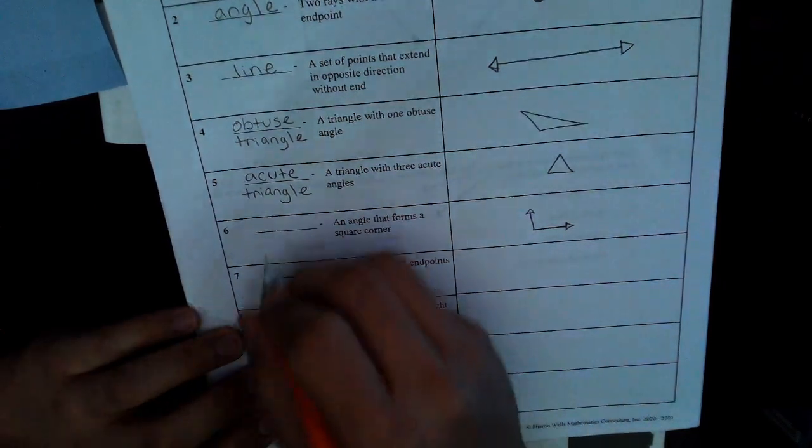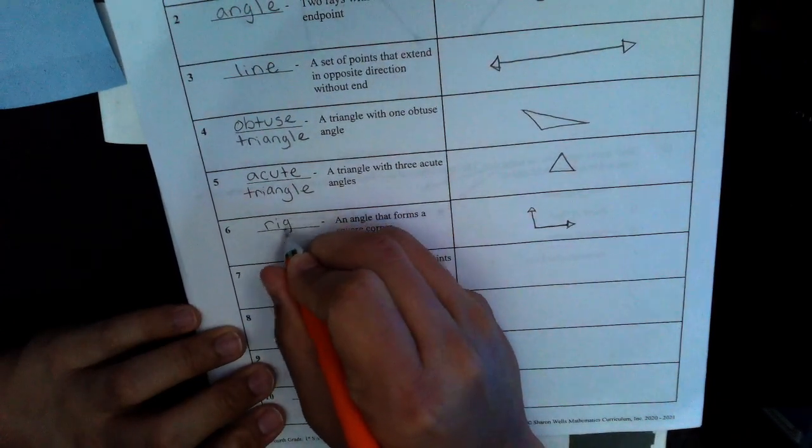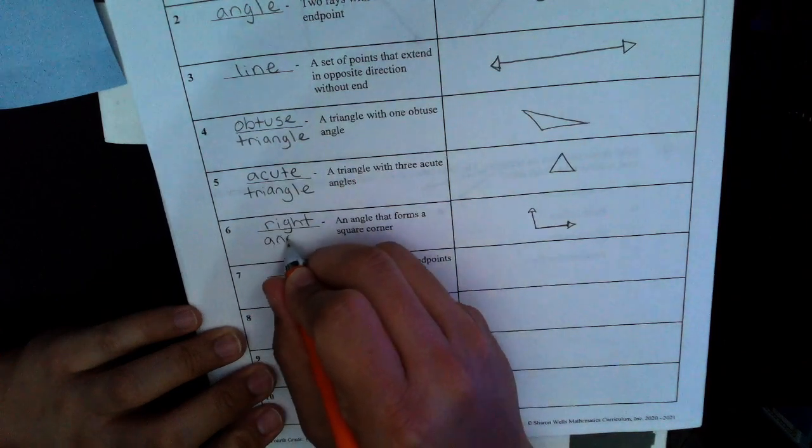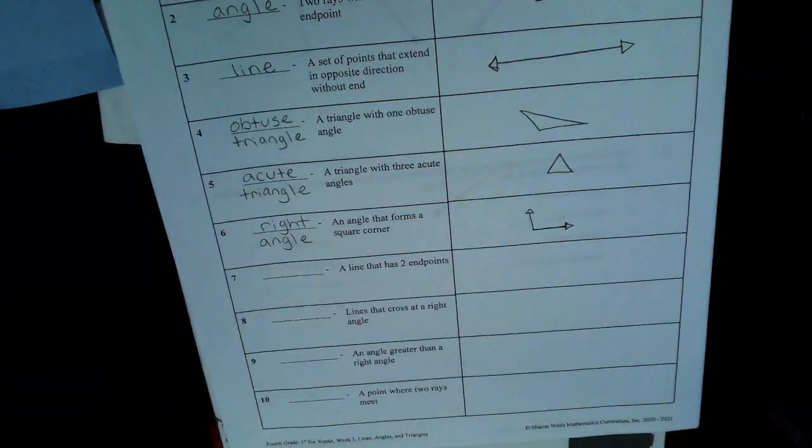A right angle. I'm going to write under the line again. Right angle.